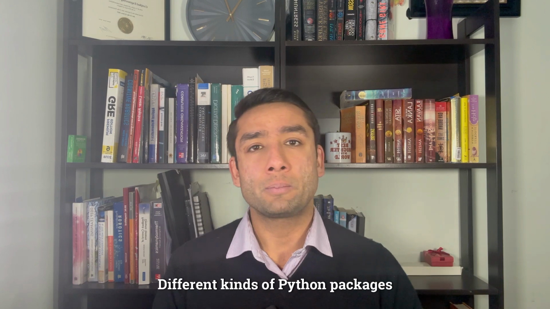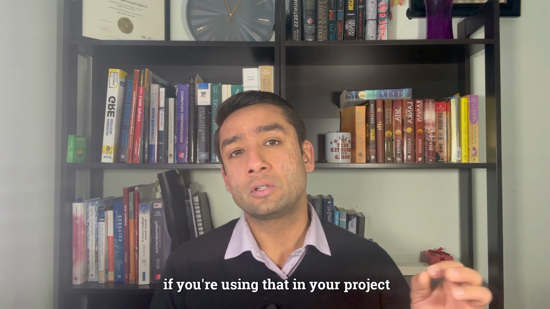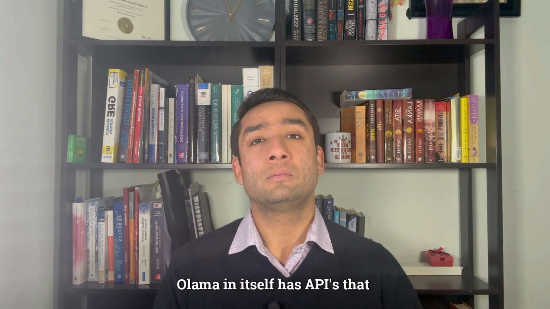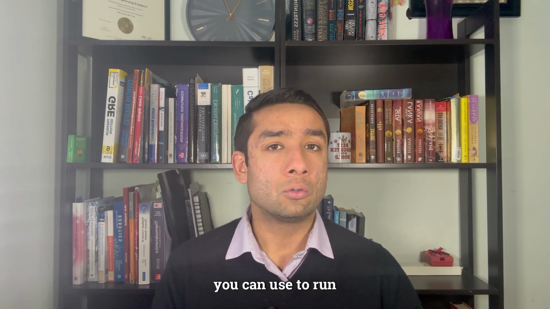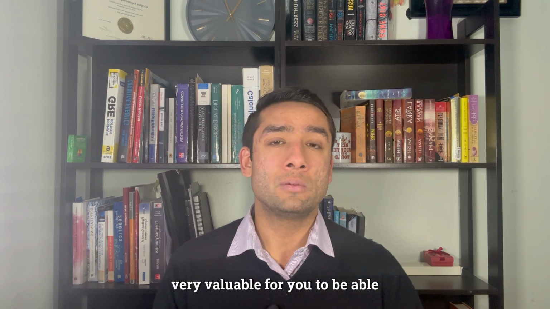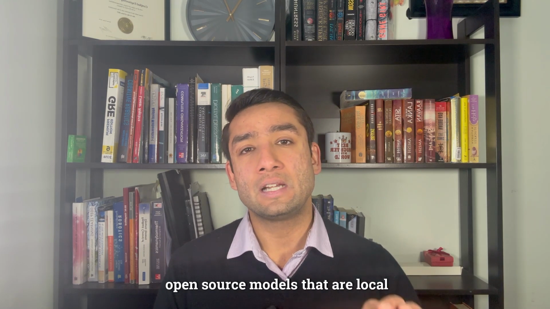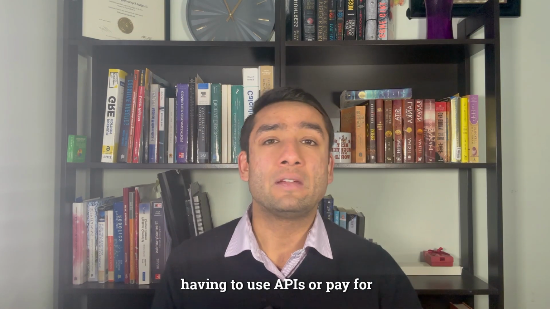Different kinds of Python packages such as LangChain, LangGraph, LightRAG, they have support for Ollama already. If you're using that in your project, you can use them to instantiate Ollama. Ollama in itself has APIs that you can use to run Ollama models programmatically. And that's where this becomes very valuable for you to be able to swap the models to run any open source models that are local on your hardware without ever having to use APIs or pay for the API usage.